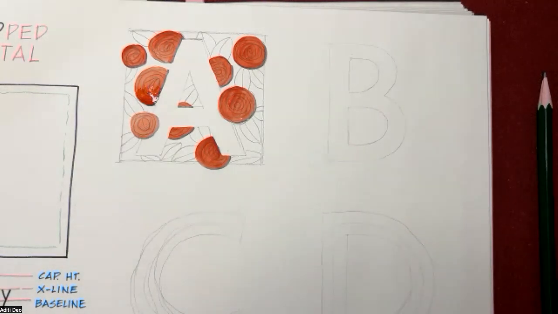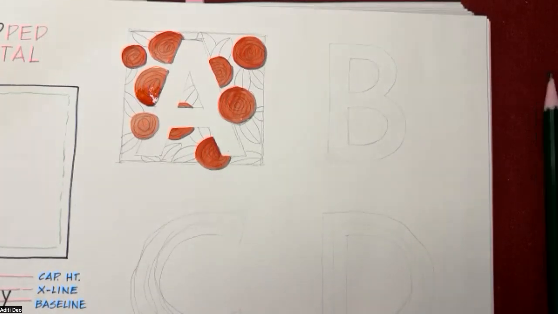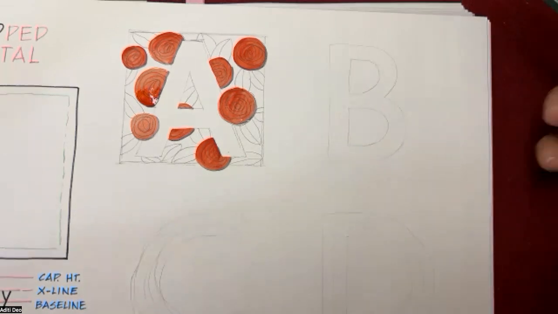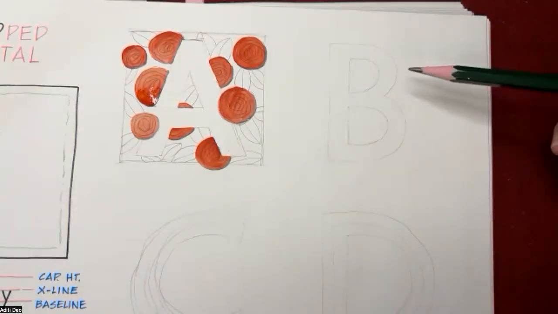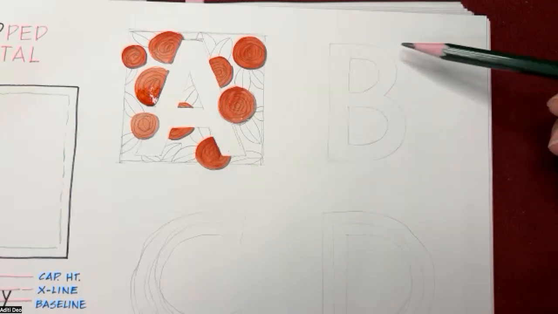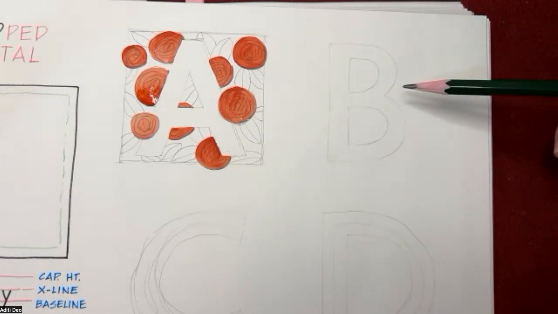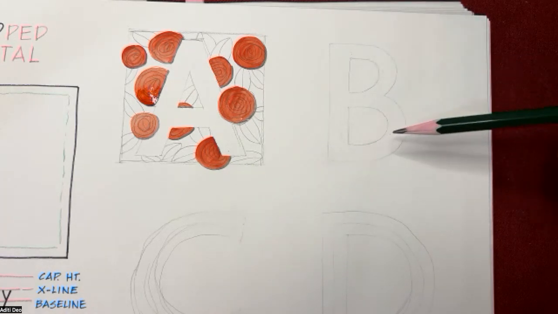Done with the A? Now for the B, I want us to think about stuff that starts with the letter B. So here we are going to make it more representative. Yes? Bugs, balls, butterflies, balloons. Oh, wonderful. Okay, so I want you to try and make any of those objects around the letter B.